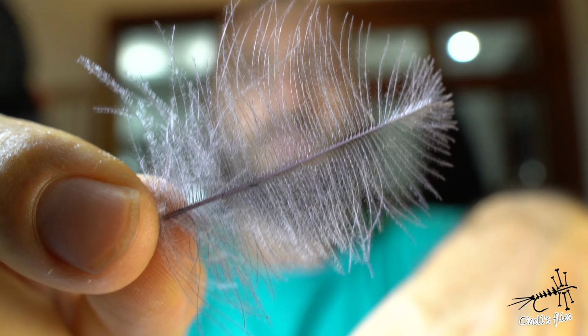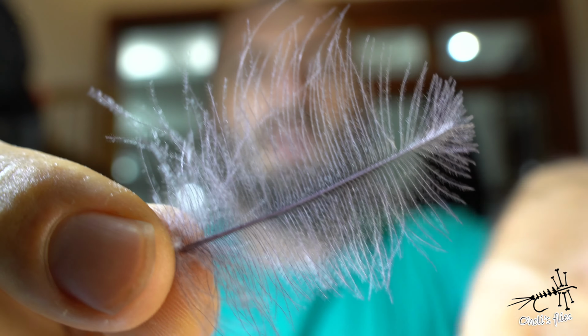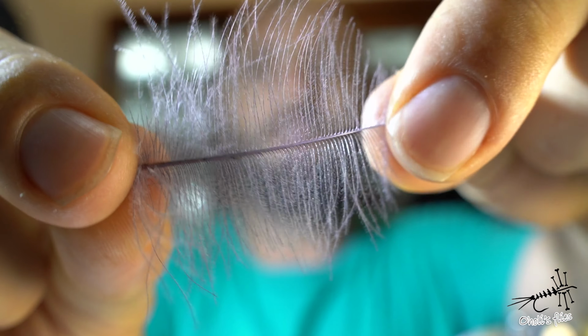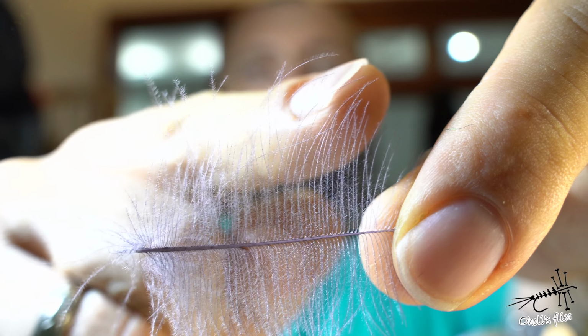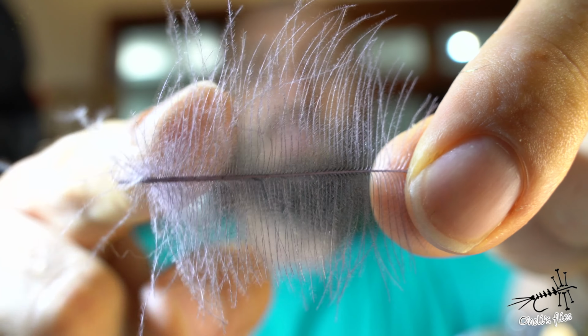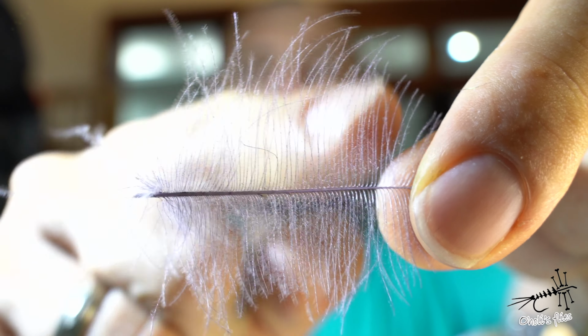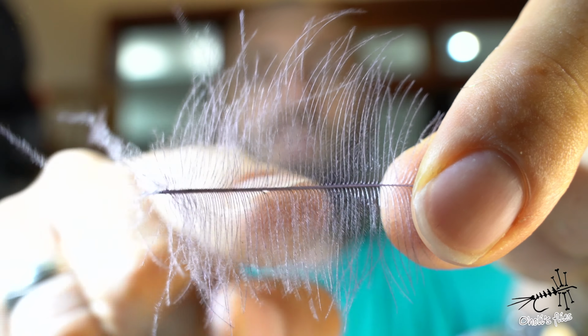Another shape that I use relatively often is oval shape. This is oval shape CDC, and you can see that those lower barbs are not extending to the tip of the feather. They're just more or less the same length all the way along the rachis here.